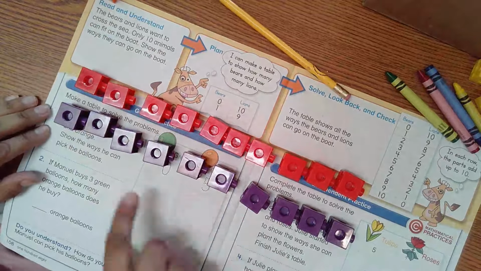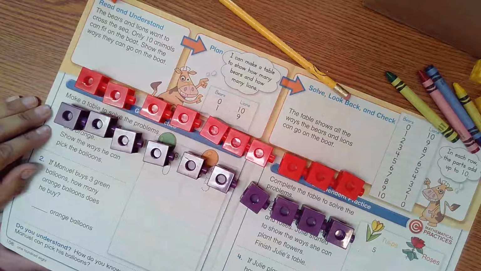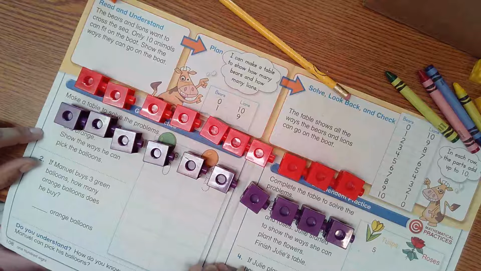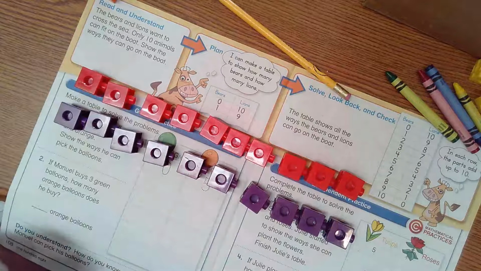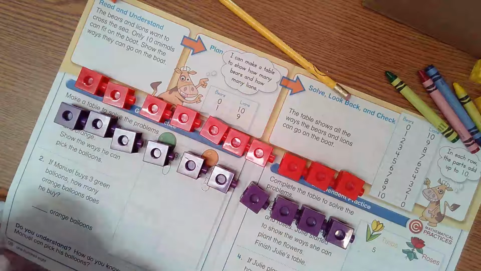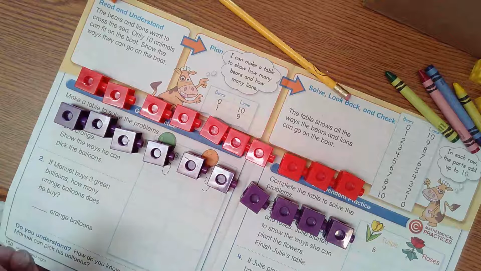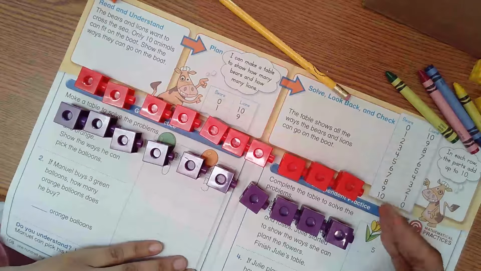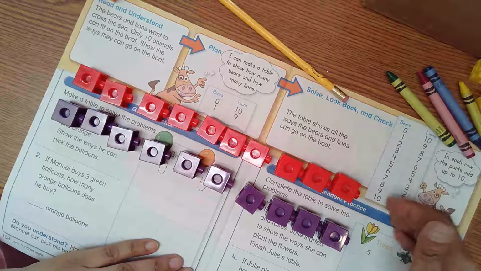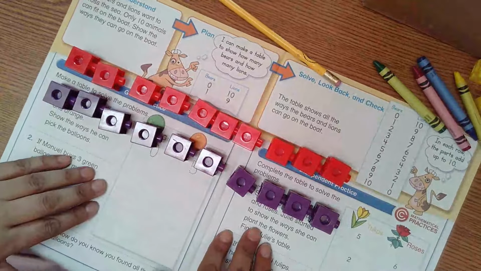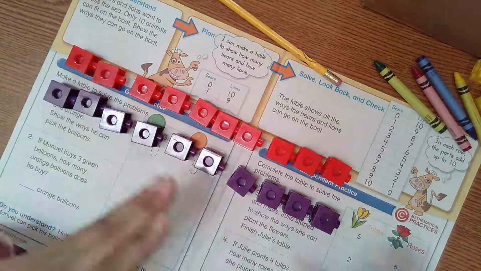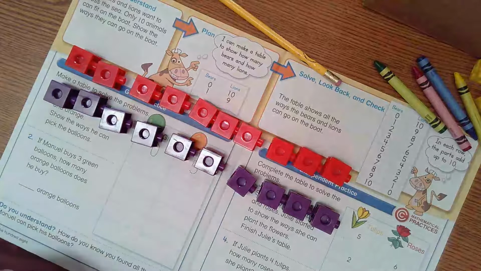They need to cross to the other side of the ocean or something, or the beach, but they're going to take a boat. The boat only fits 10, so I need to find 10 ways. I'm going to use my table to help me find 10 ways to help the animals cross to the other side using their boat.